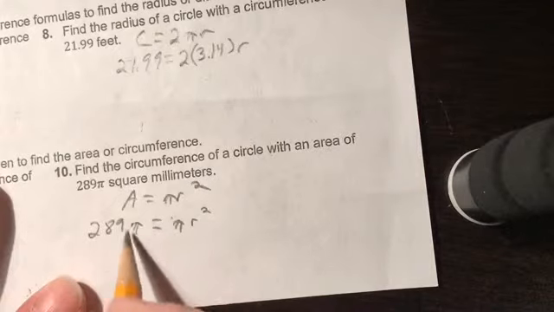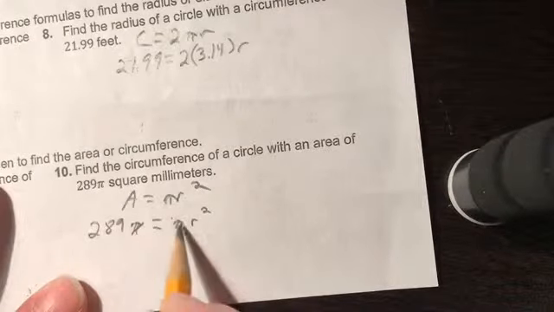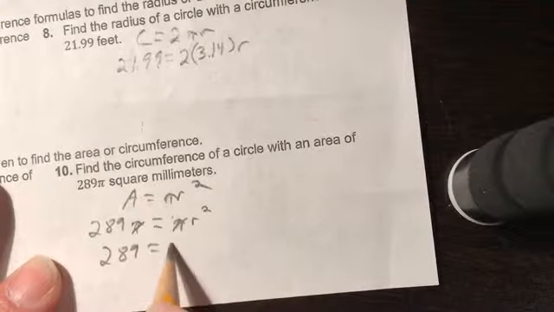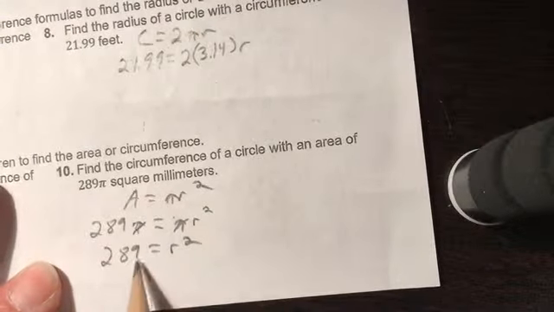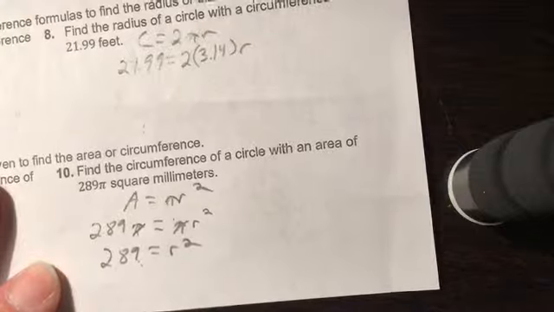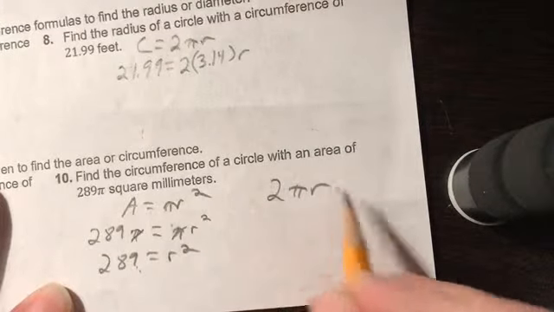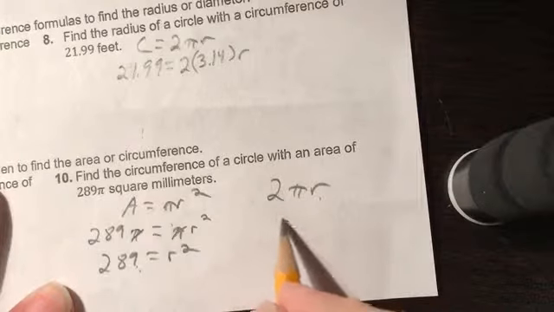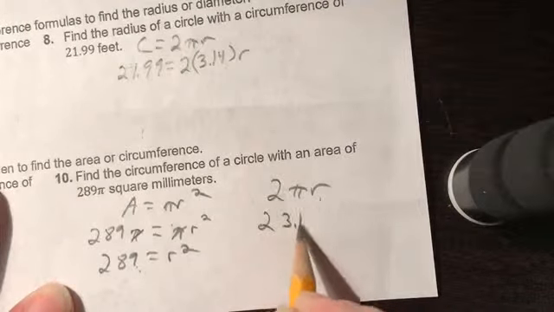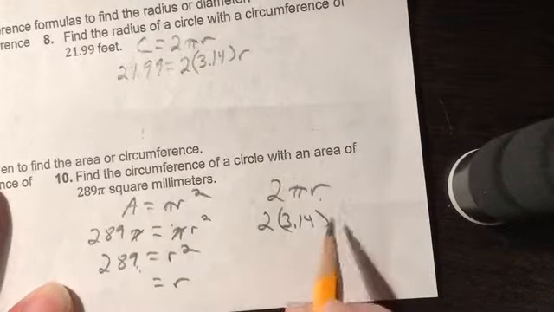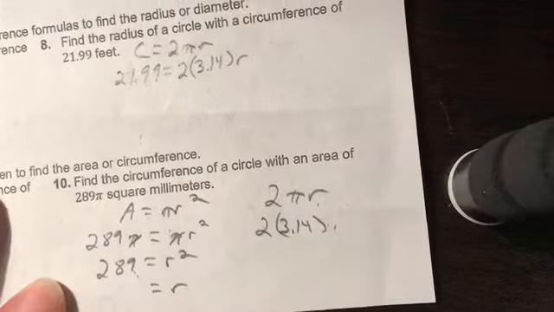So what we do is that cancels for both. 289 is r squared. So you just take the square root of that. It's going to give you the radius. Once you get the radius, you're going to plug it into there. So 2 times 3.14, whatever you get here, you're going to plug in right there, multiply that. That'll be that one.